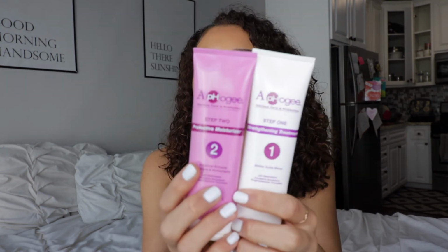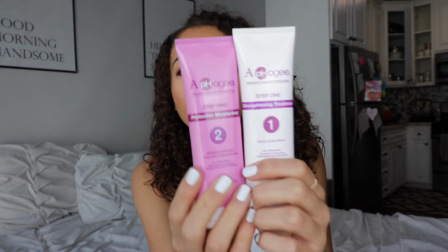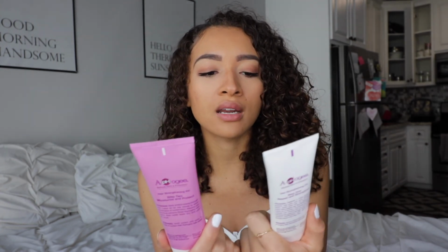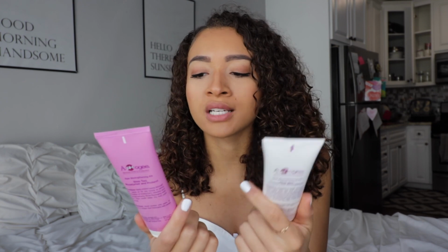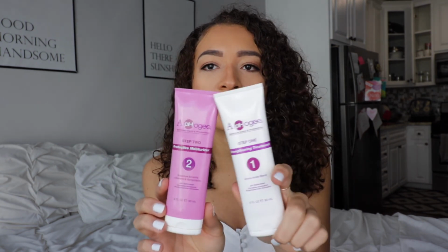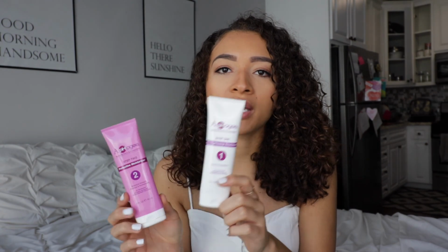If your hair is anything like mine, you may like this protein treatment. This is my favorite protein treatment. It's the ApHogee Serious Care and Protein Strengthening Treatment and Protective Moisturizer. So it's a 2-step process. The first step is the strengthening treatment and the second is the protective moisturizer. So you may want to try this because you never know if you have high and low porosity hair.